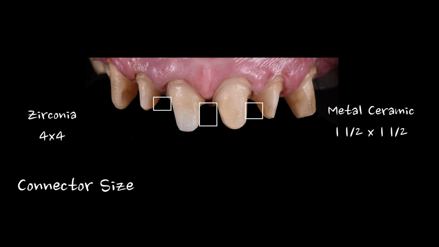So also because of that, I went metal ceramic for one reason, because I was splinting them. I didn't want a very rigid material like zirconia here. Also because of the connector sizes. Look at the size of the connection that we're going to have, look at the finish line of the margins between the 7 and 8, and look at where the incisal ledge is going to finish.